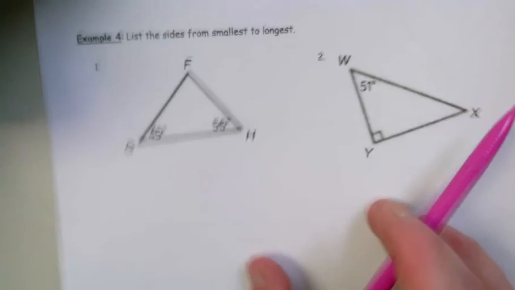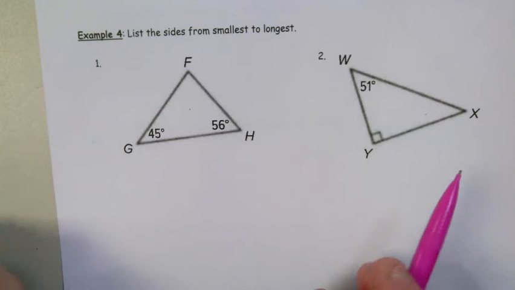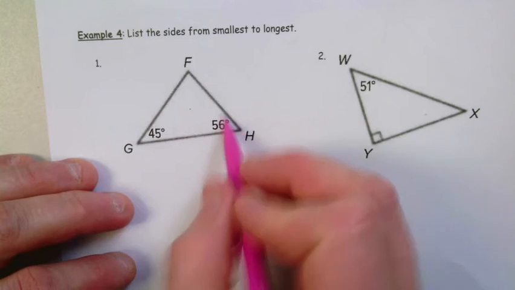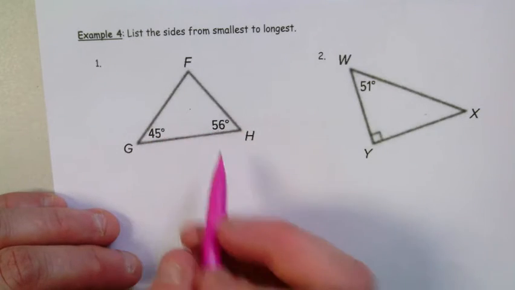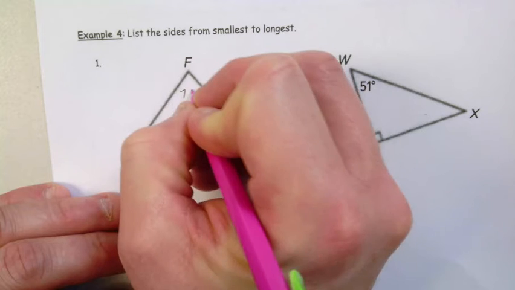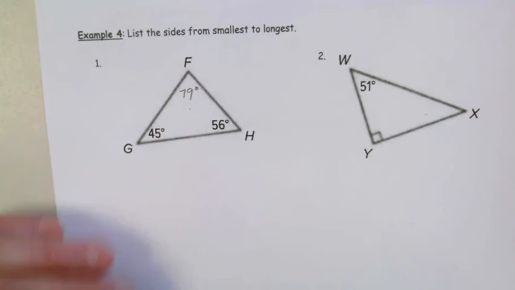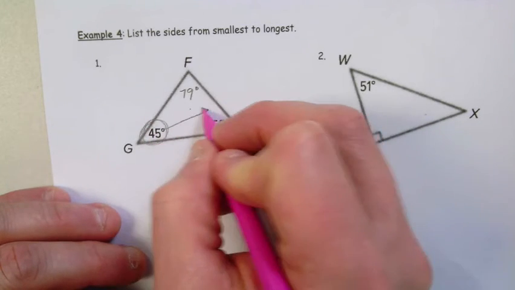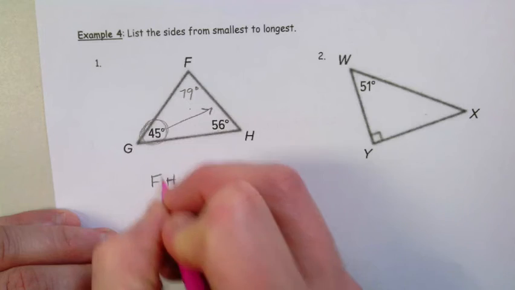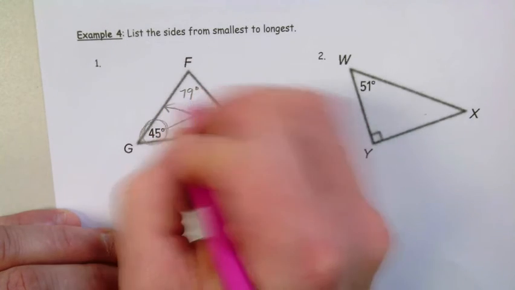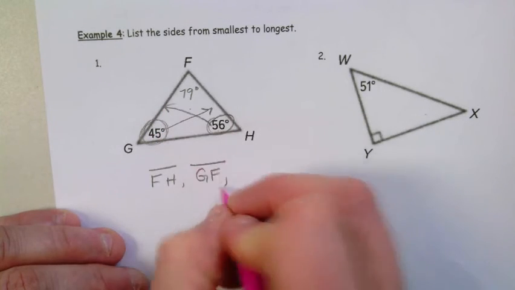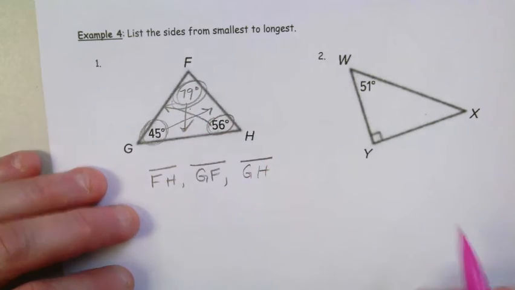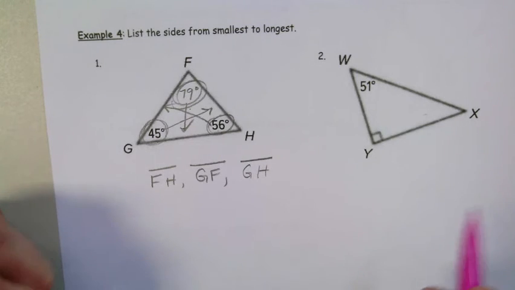So, list the sides from smallest to largest. I'm going to figure out what this angle measurement is. If I take 45 plus 56, that's 101. So subtracting 180 minus 101, I get 79 degrees. And so I know that my smallest side length is opposite my smallest angle. So FH, then GF, and then GH. Those three sides in that order right there.